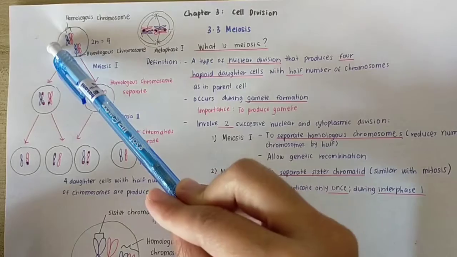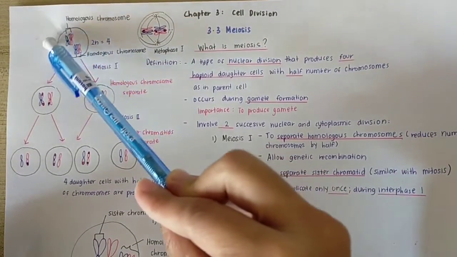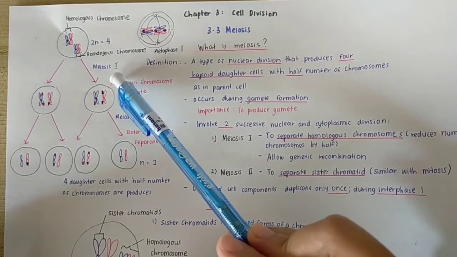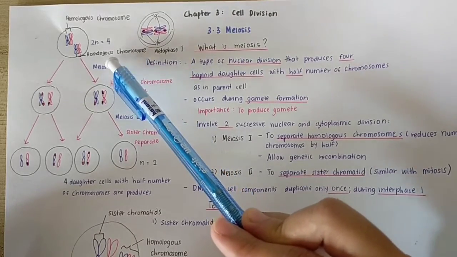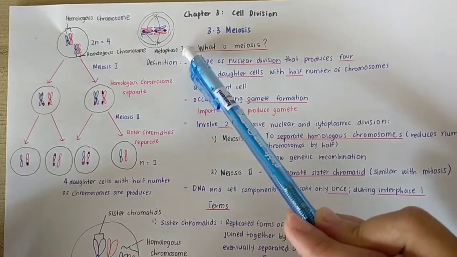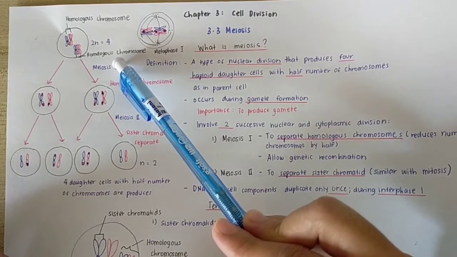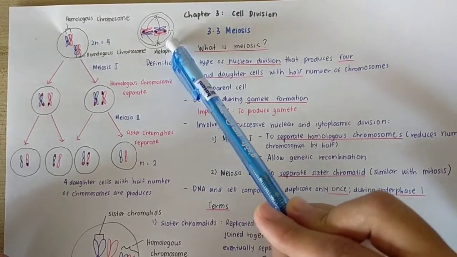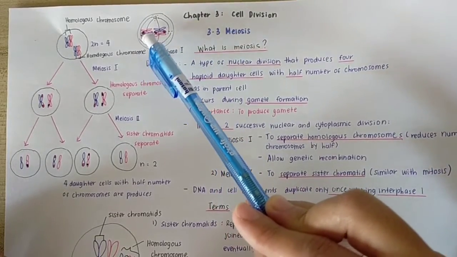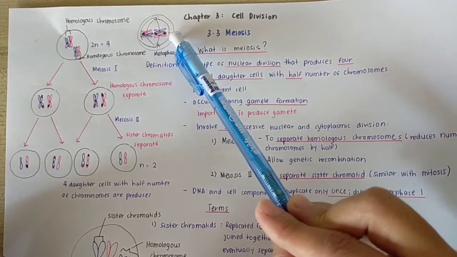Since this cell has 2n equal to 4, pada asalnya sel ni adalah diploid. So apa yang akan berlaku at the end of meiosis 1? The importance of meiosis 1 is that it separates the homologous chromosomes. Kalau kita tengok based on the stages in meiosis, meiosis 1 first starts with prophase 1 and then metaphase 1. Saya nak awak tengok dulu gambarannya dekat sini. During metaphase 1, homologous chromosomes will align themselves at the metaphase plate.